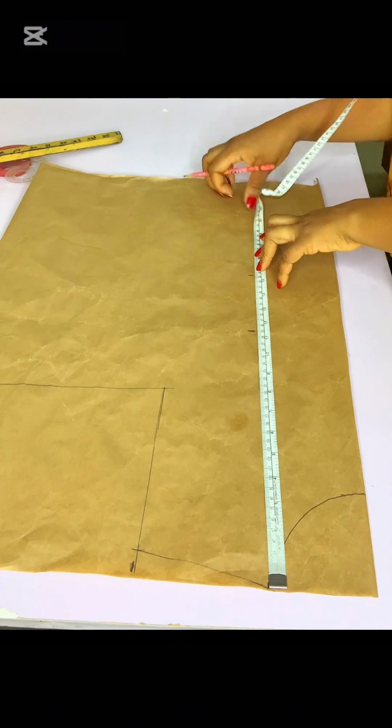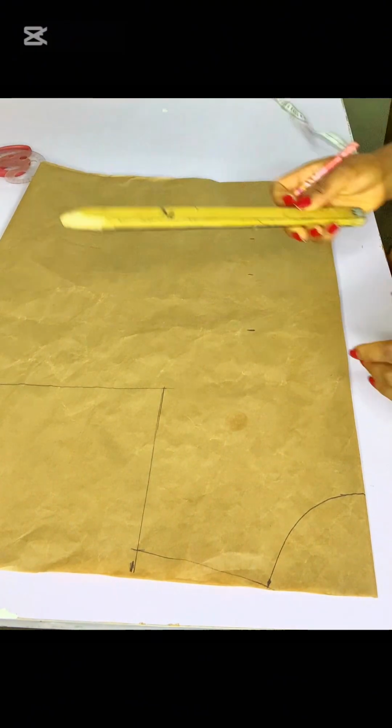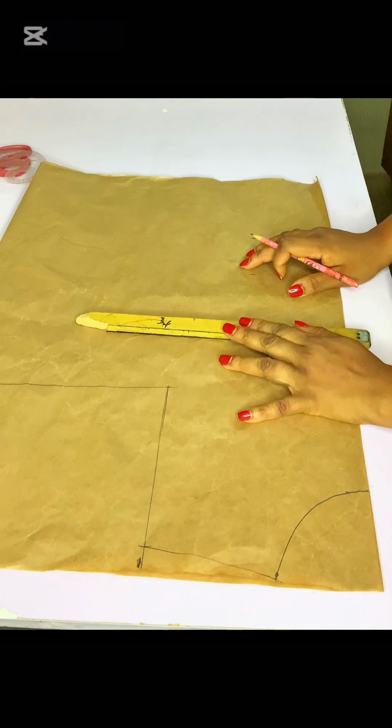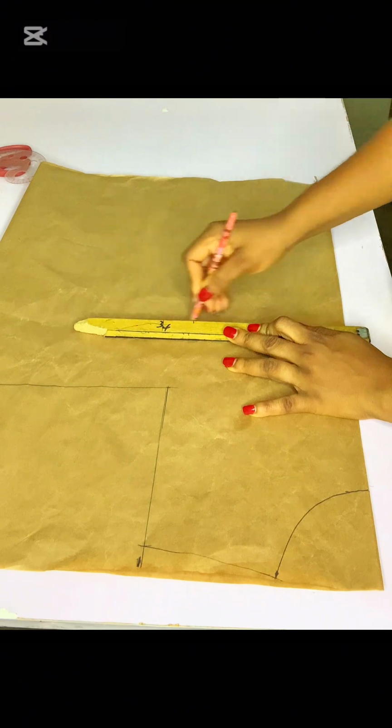So I proceeded to take my bust point measurement, under bust measurement, and the half length measurement, okay? The next thing I did was to draw out all these lines like so. So you do the same thing for yours, as you can see.